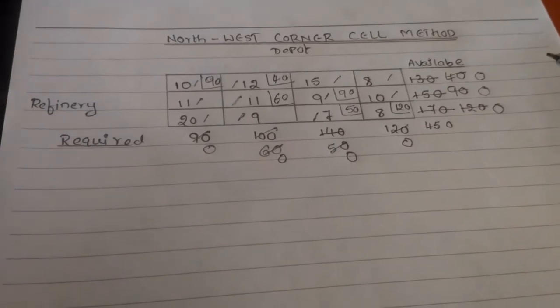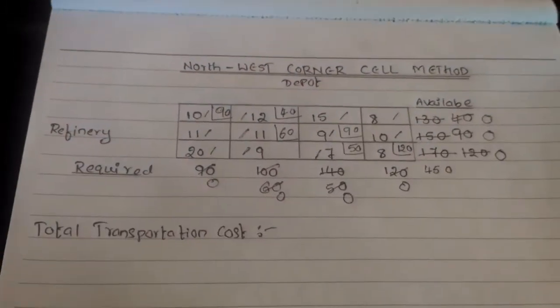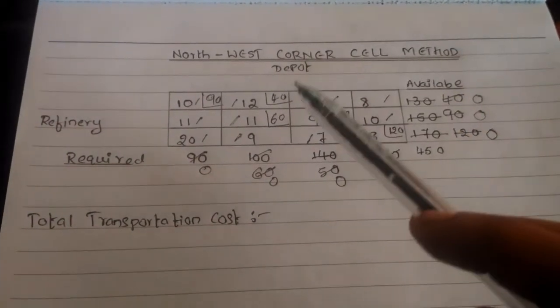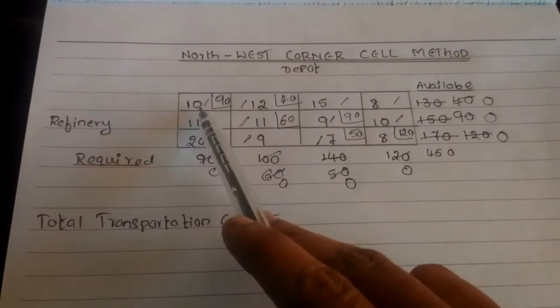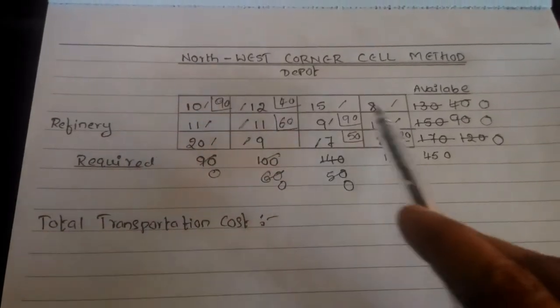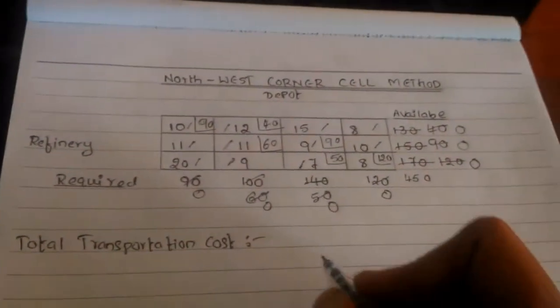After this, the last step is to identify the total transportation cost. To find the total transportation cost, I make use of all the allocated cells. I multiply the value within each cell by its allocated value and sum up all the values in all the allocated cells. Let us understand how we do it.